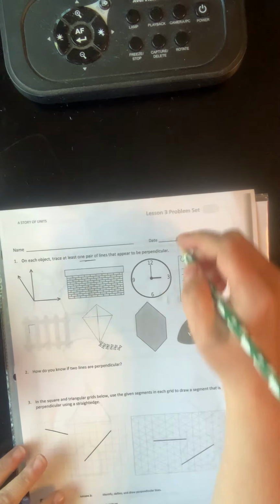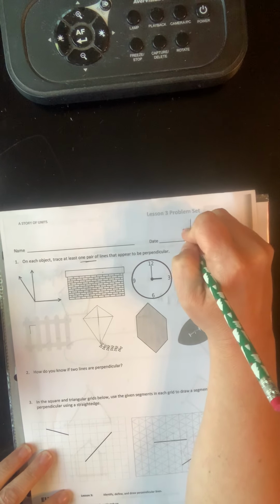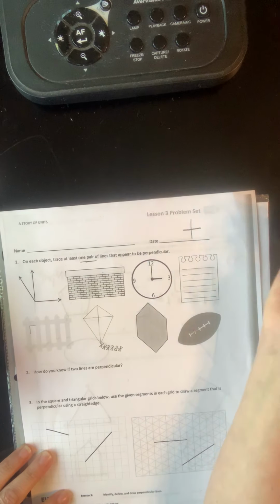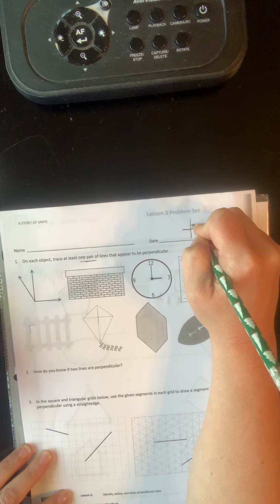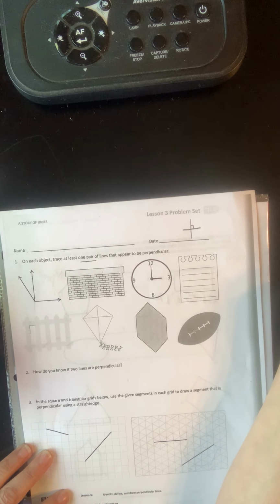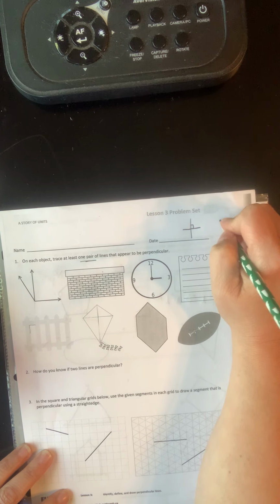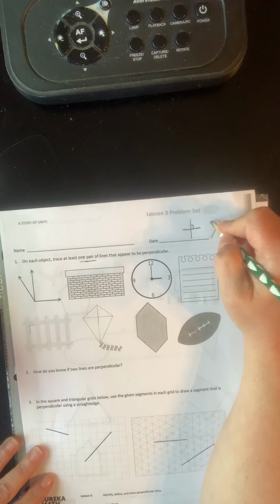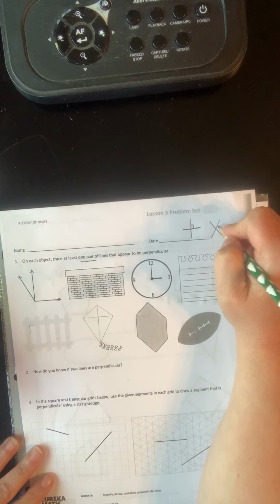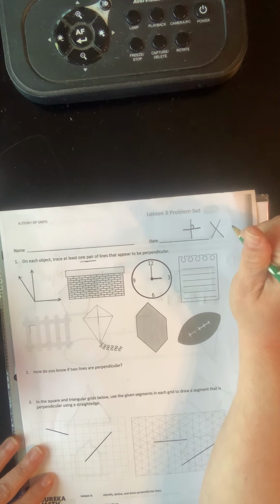When I think of a perpendicular line, I think of a T. They intersect, but they have to form that right angle. That's how I remember it. Because lines, like we said, I could draw the letter X. These lines intersect, but the angles are obtuse and acute. They're not right angles, so they are not perpendicular lines.